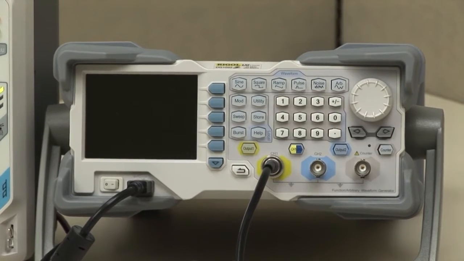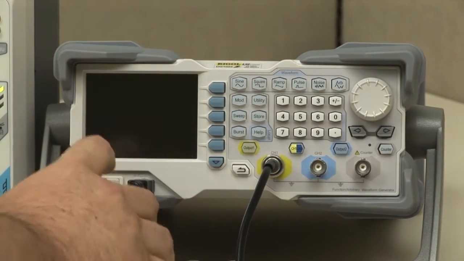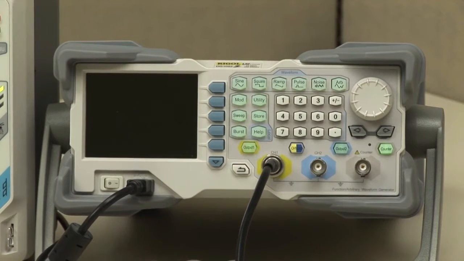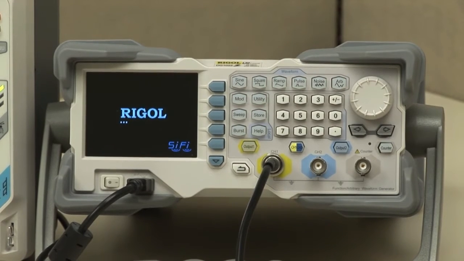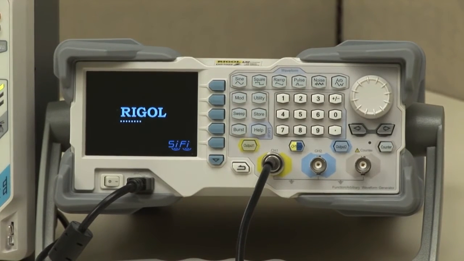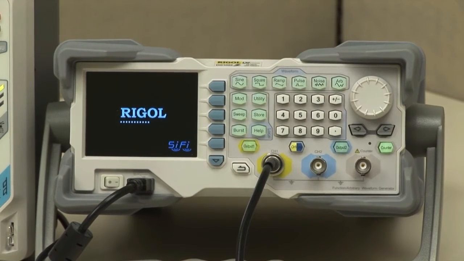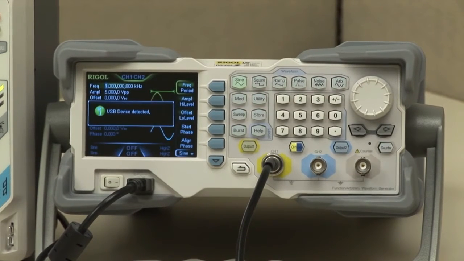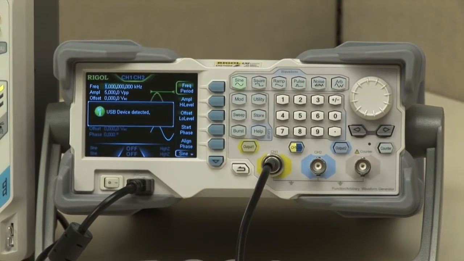I'm here today to introduce to you the new DG1022Z waveform generator. It's in the DG1000z family, which also has the 32 and the 62. This one has a frequency range of 25 megahertz.